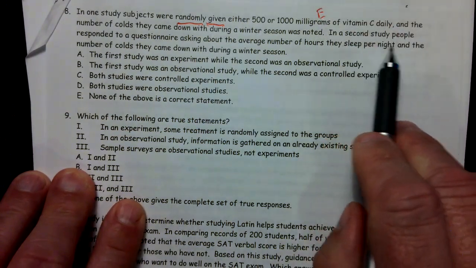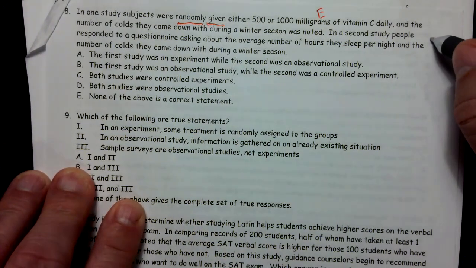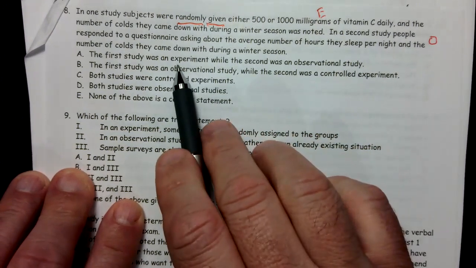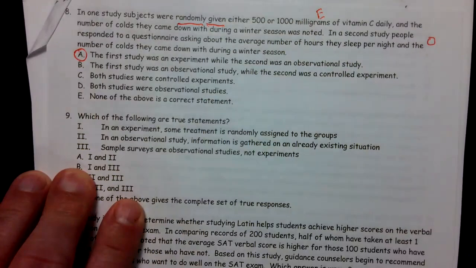In a second study, people responded to a questionnaire. Oh, this is a survey. So that makes it an observational study. The first study was an experiment, while the second was an observational study. Looks like A to me.